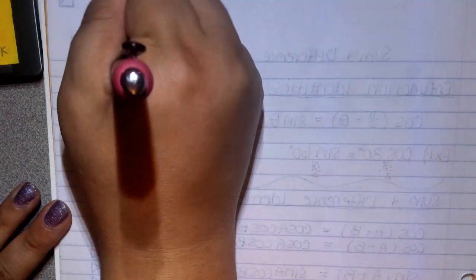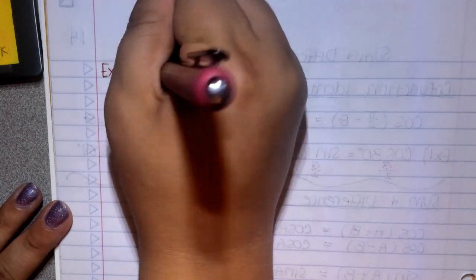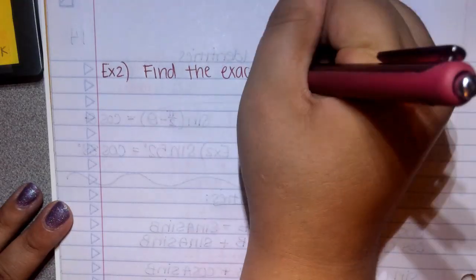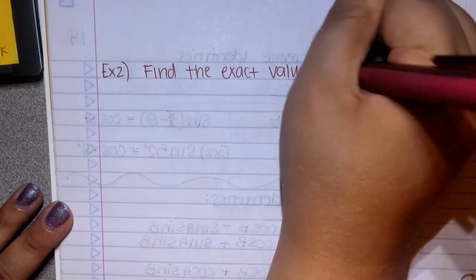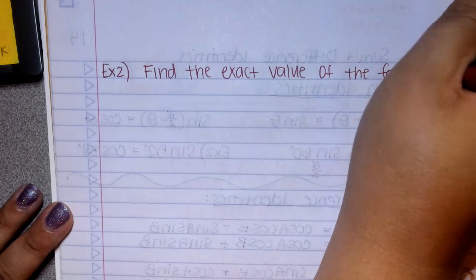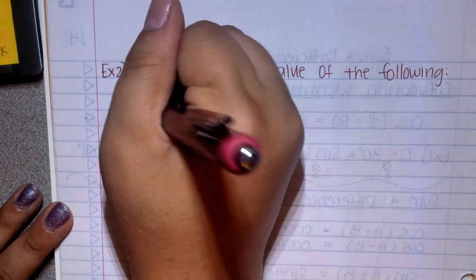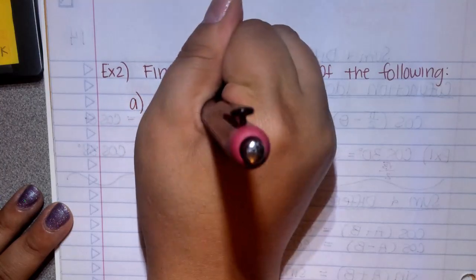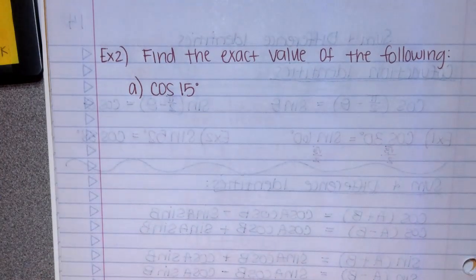Example 2, we're still going to find the exact value. But this time, all I'm giving you is this.